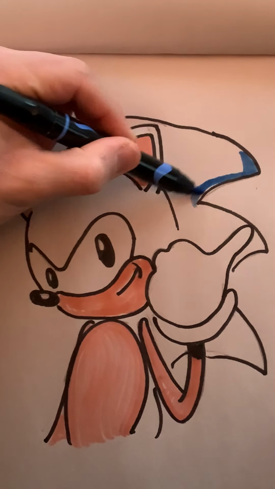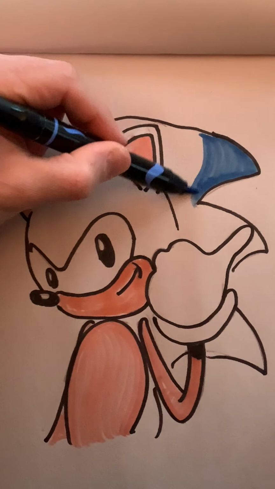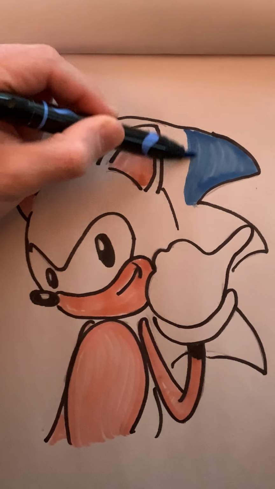These markers are a little different today. It's kind of a different tip of the marker. This is called a brush pen, or a brush marker.